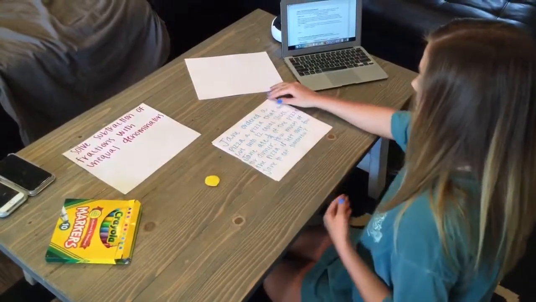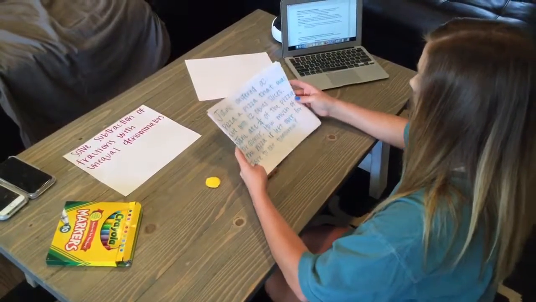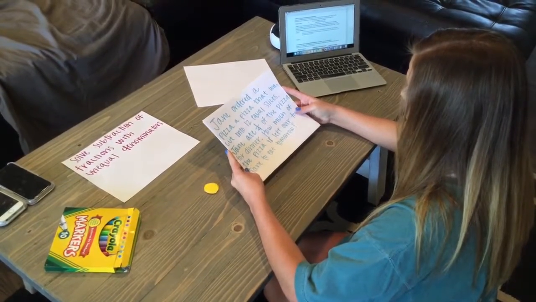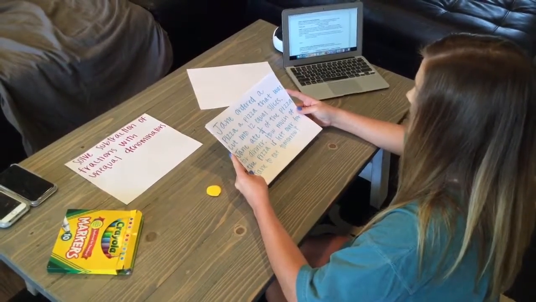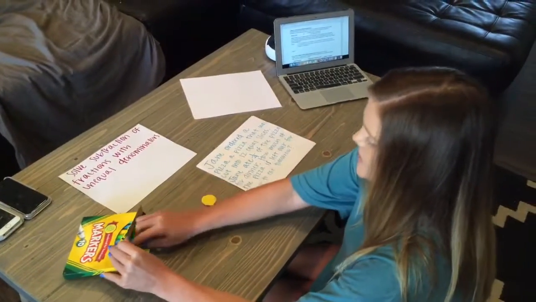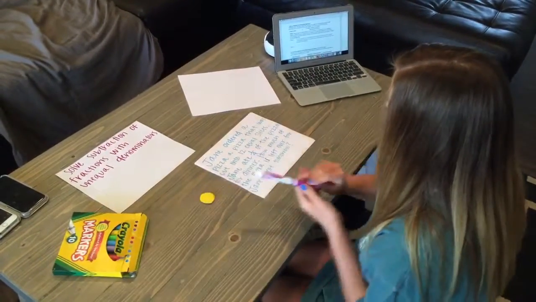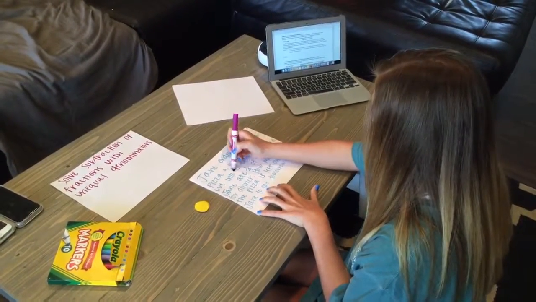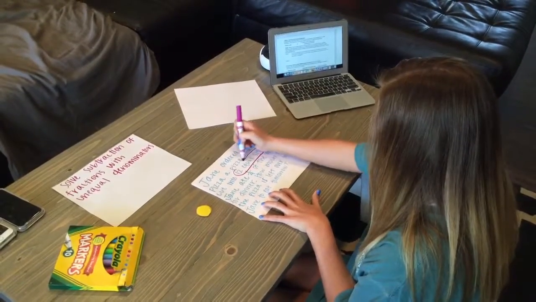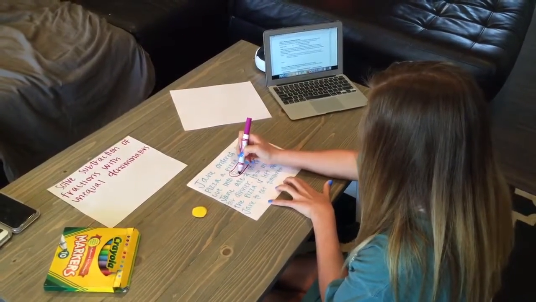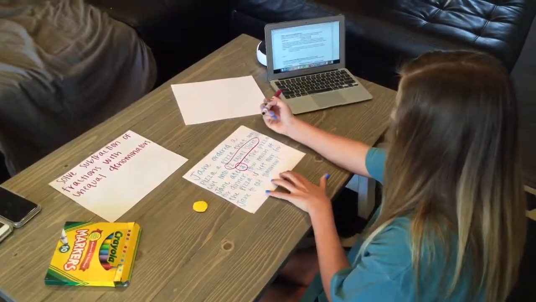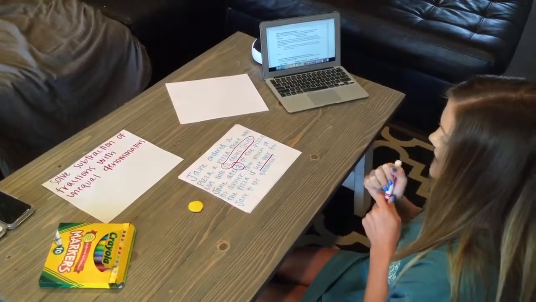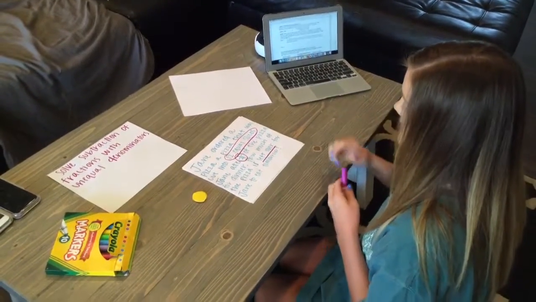So our problem is Jane ordered a pizza that was cut into 12 equal slices. Jane ate 1/4 of the pizza for dinner. How much of the pizza is left over for Jane to eat tomorrow? First we're going to circle all of our important information. We know that her pizza was cut into 12 equal slices. She ate 1/4 of the pizza, and they're asking us how much is left over. Whenever something is asking how much is left over, we're going to be subtracting.